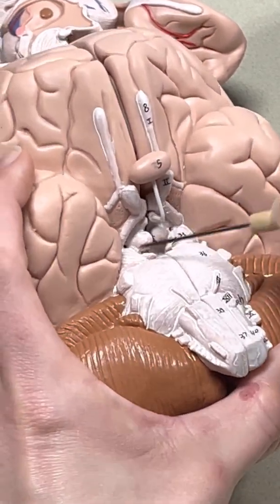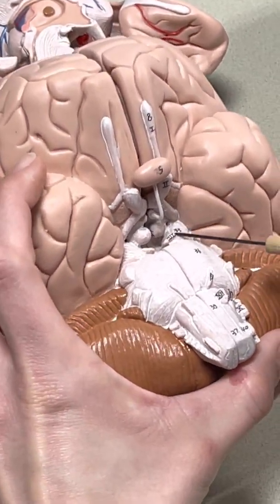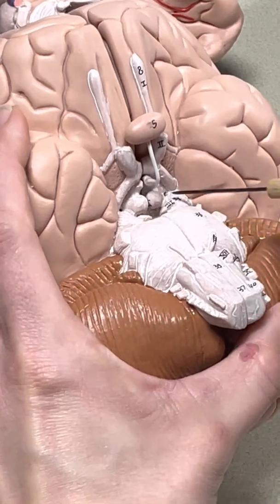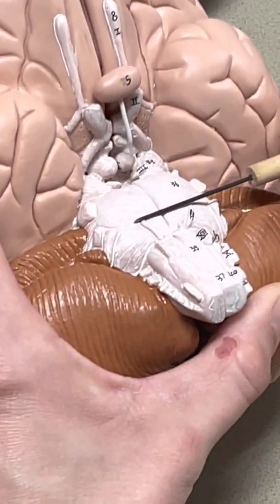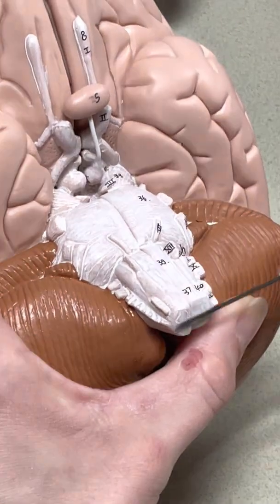And then working our way down, right here, it's labeled number 33. These would be the cerebral peduncles of the midbrain. This would be the pons. This would be the medulla oblongata.